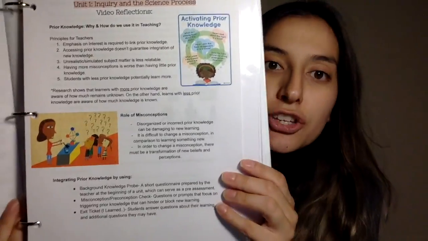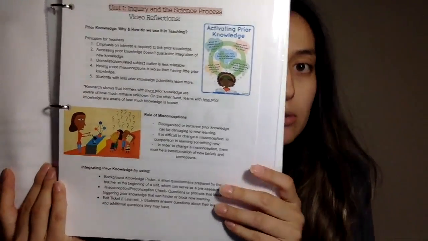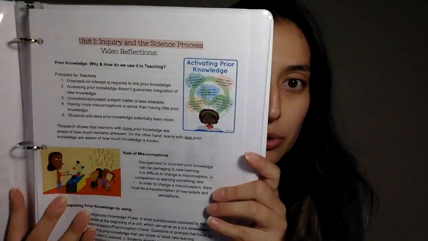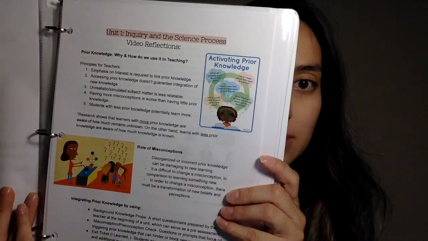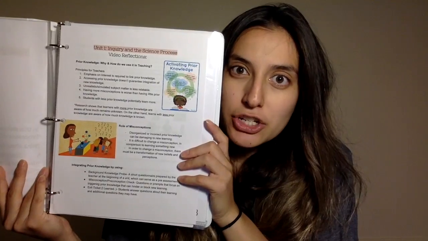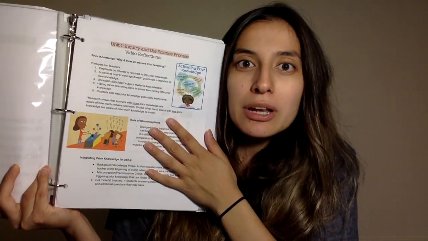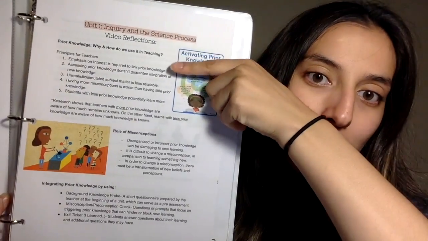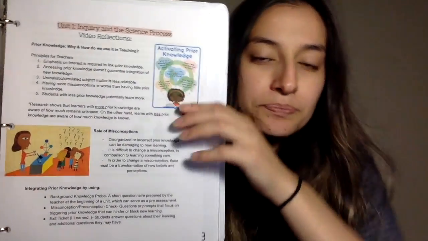Each unit has a similar layout. I had video reflections for each unit. The bold type is the videos that I watched in my reflections. I didn't want to include a link because this is a paper notebook and I wouldn't be able to click on the link. So I just put the titles in a bold font, and I put my basic notes and reflections there.